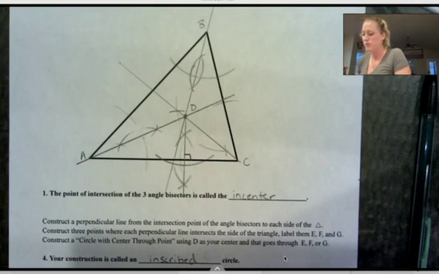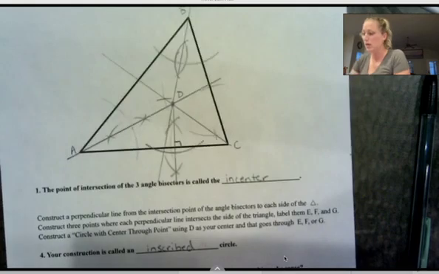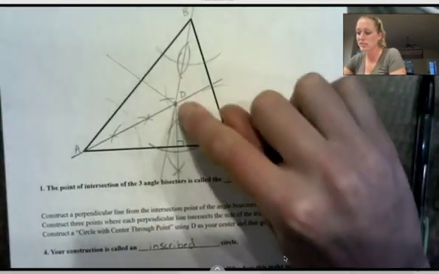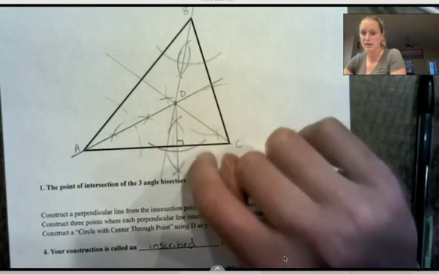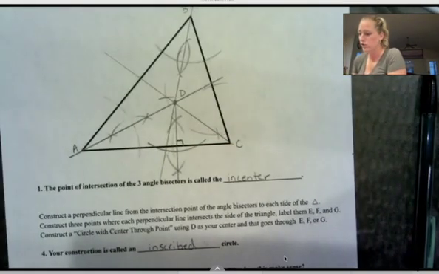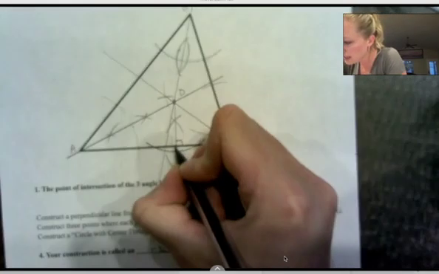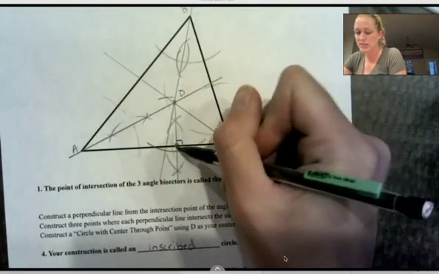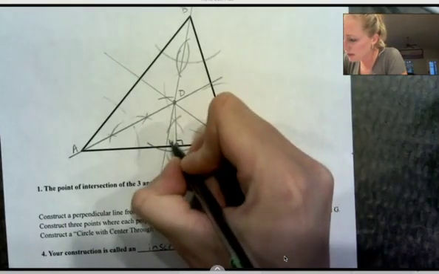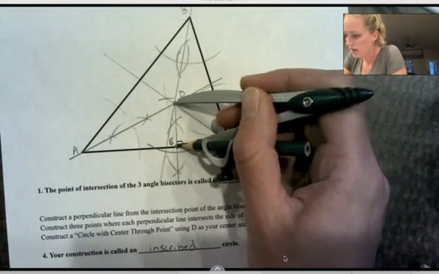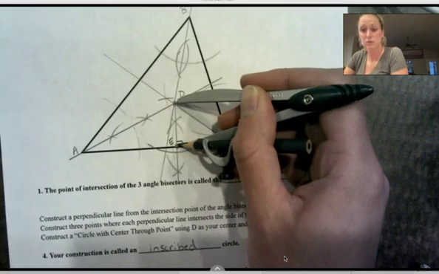All right, so inscribed circle. I want to use D as my center, and I want this circle to touch each side. The reason I created this perpendicular line is that the shortest distance from D to this side is straight down, okay? So I'm going to measure that distance. I'm going to call the point where D touches AC, E. I want to measure the distance from D to E, so I match my compass up with that, and then use that distance as my radius of the circle.